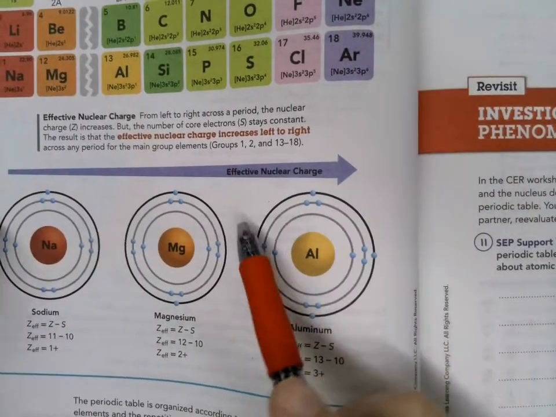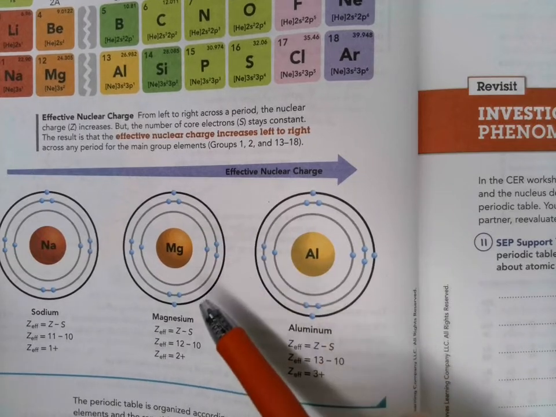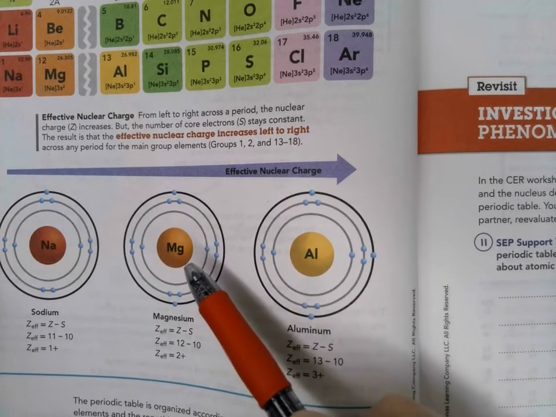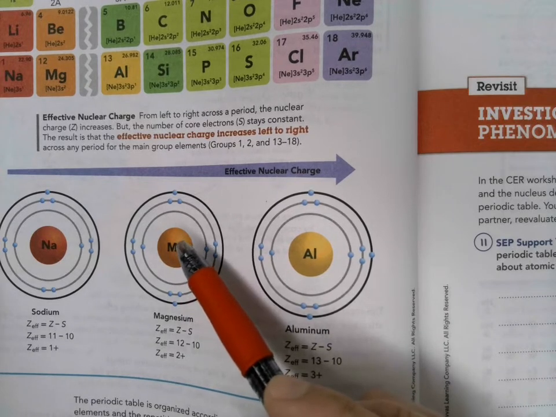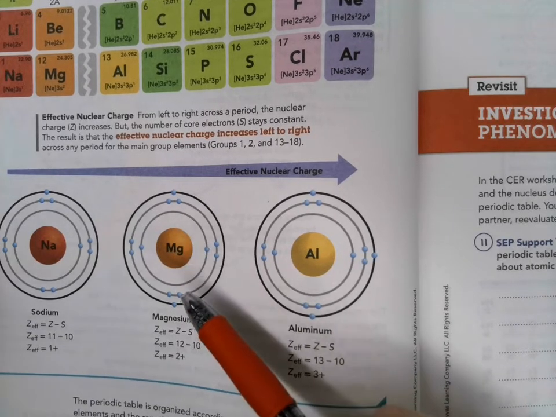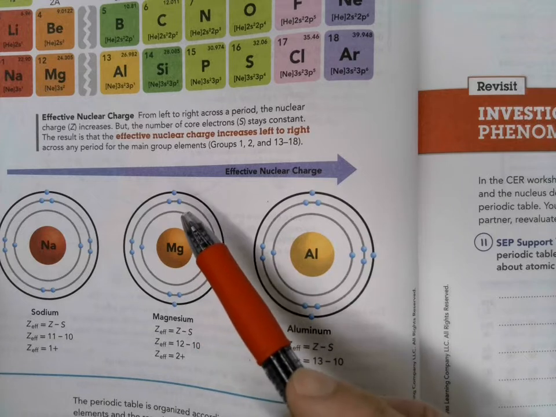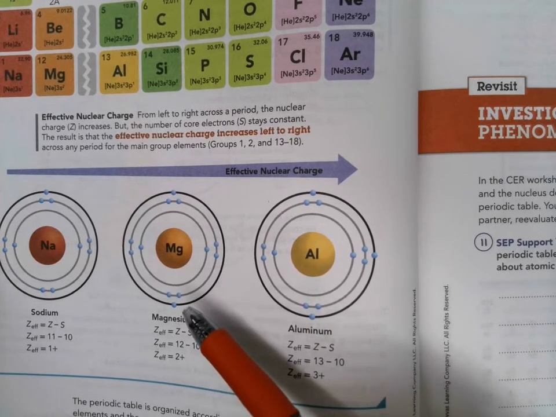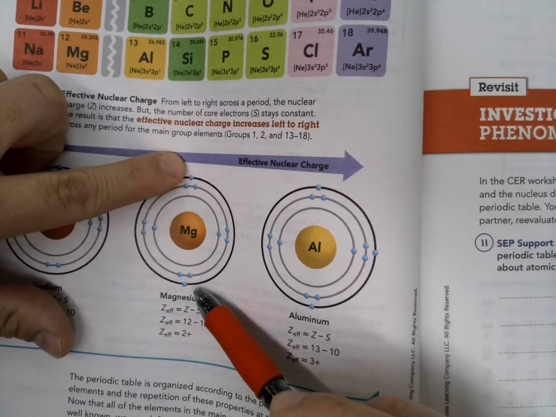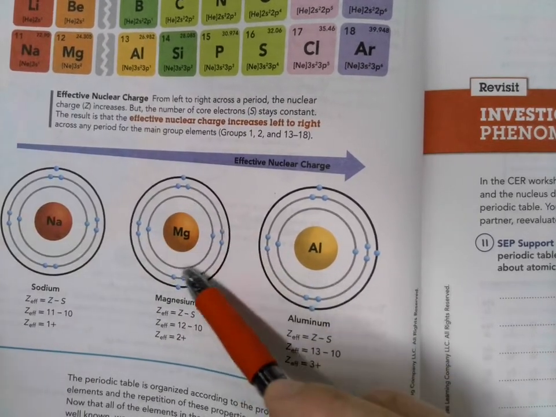Now let's look at magnesium. It now has 2 electrons in its outer shell, but the difference is magnesium has another proton, meaning the nucleus and the charge is greater. But you think, well, there's another electron in here. Is it going to be spread out? Well, you've got to think that the only thing that's affecting the pull of these electrons on the outside is the core electrons.